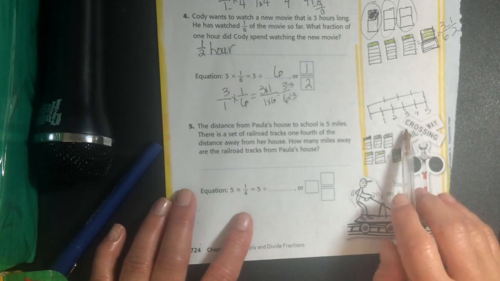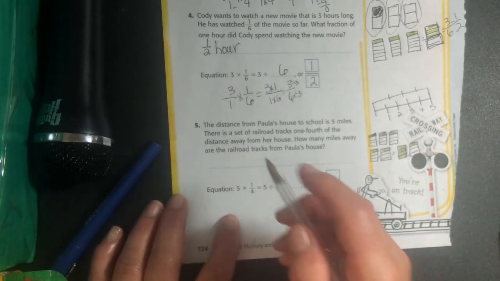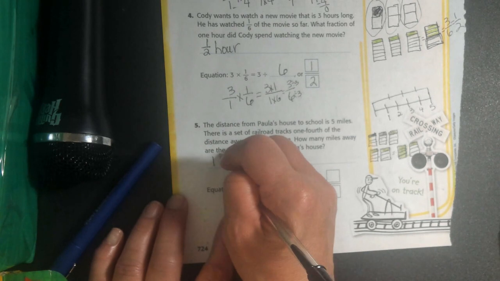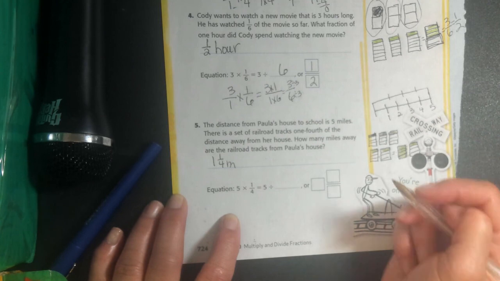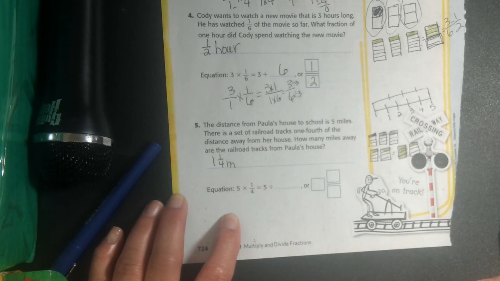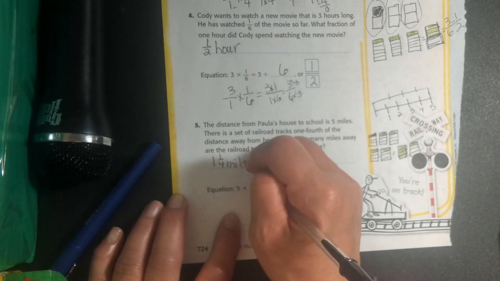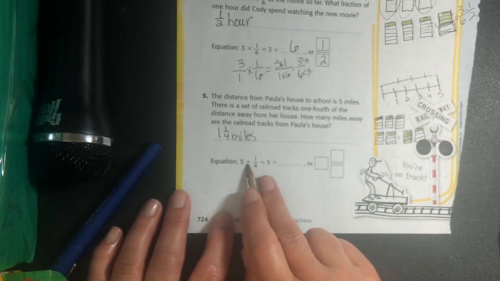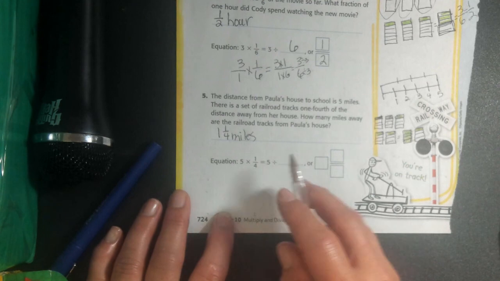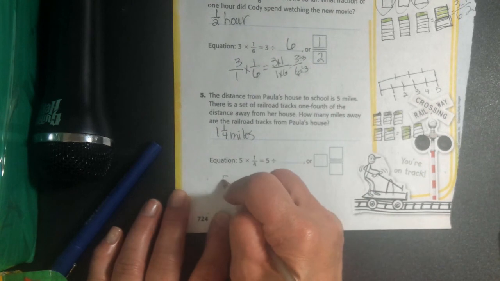All right, so I'm going to say I have 1 1/4 miles out of the 5 miles. So here we're going to do the math part of it. 5 times 1/4 would be the same as, I'm going to show you my way, right?